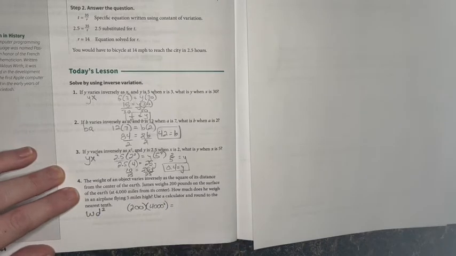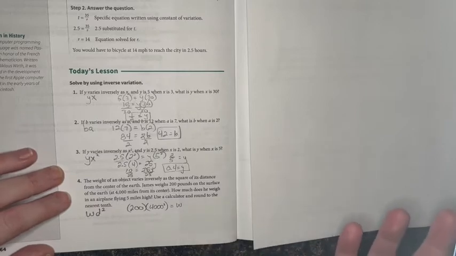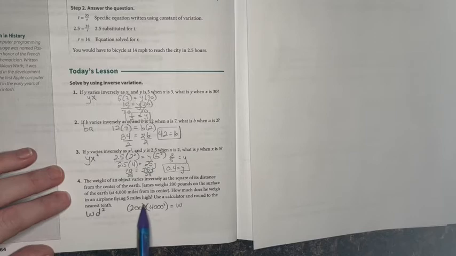How much would he weigh in an airplane, so we don't know the weight, flying 5 miles high? Well, what is its distance from the center of the earth? Well, first we need to figure out how far 5 miles is, right? We can't add, oh, I guess we can, because this is 4,000 miles, silly me. Okay, we can add 5 miles to 4,000 miles.